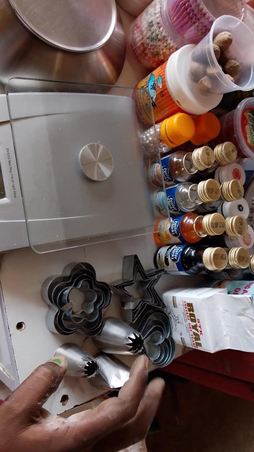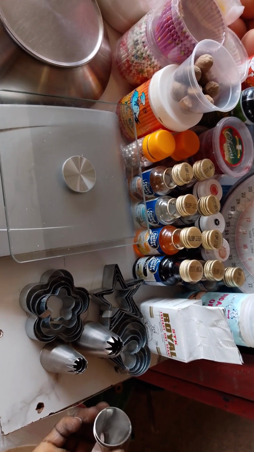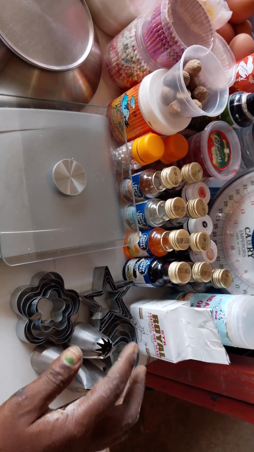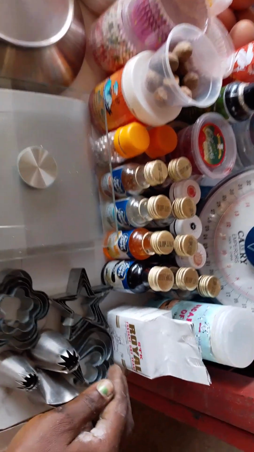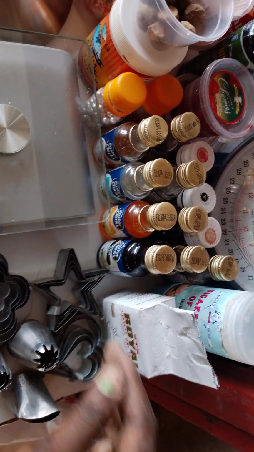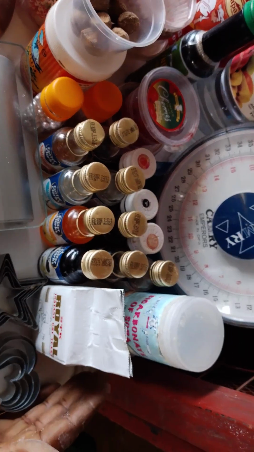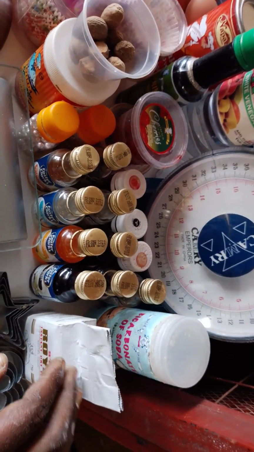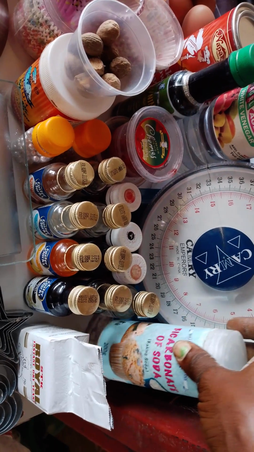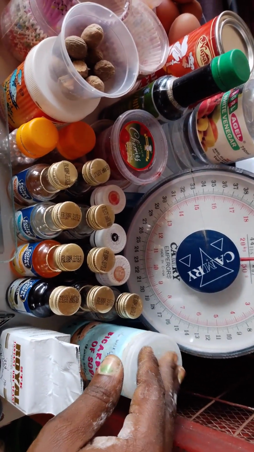And then I have cake piping nozzles here, different sizes. This is for cake practical, and these are cookie cutters in different shapes. Aside from that, this is yeast. This is an active rising agent for puffs. When you're making puff pastry dough, this is what you need. This is bicarbonate of soda. You can use it for cakes, you can use it for any kind of snacks.